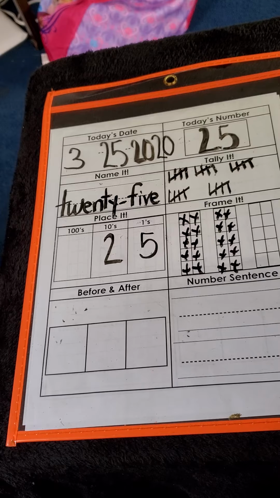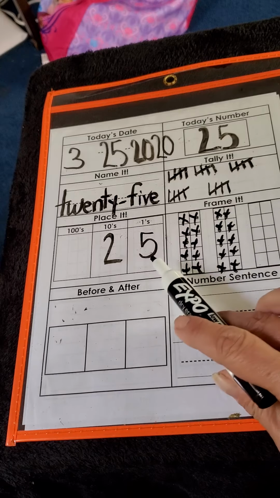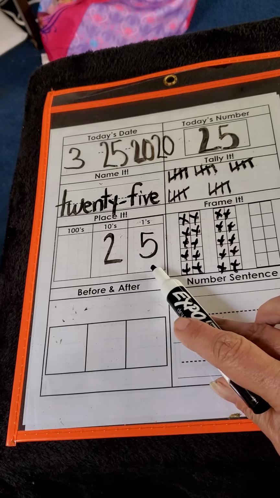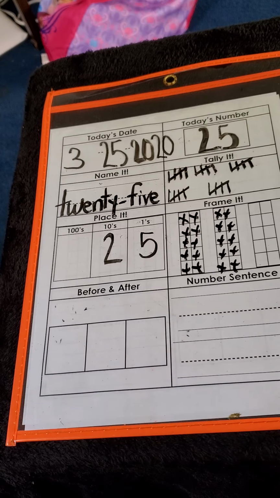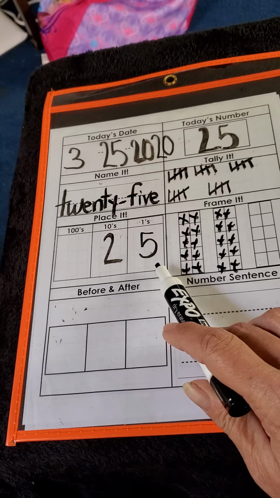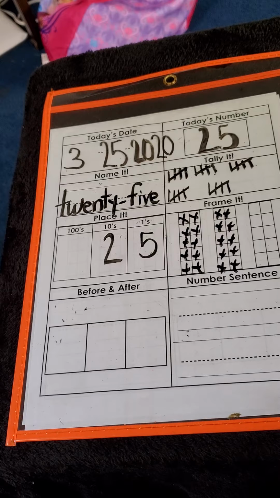Now in this next frame, we can only use what's left over. So since we already have used our tens, we're going to work on our ones. How many ones do you see? 5.